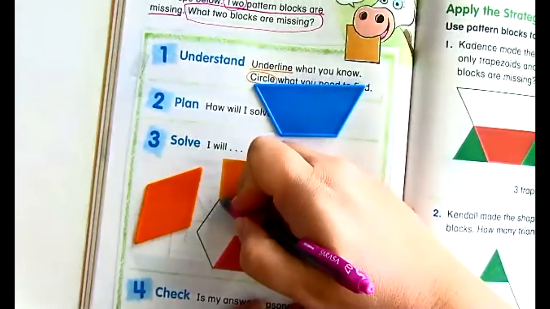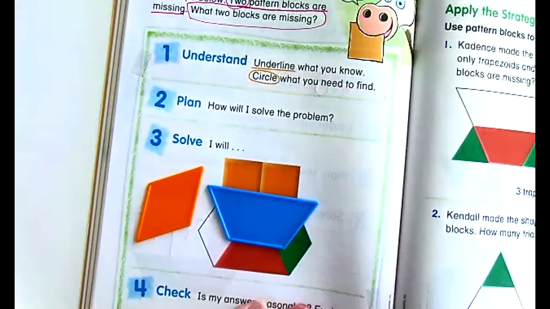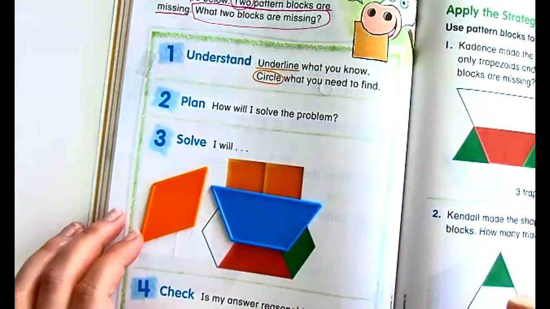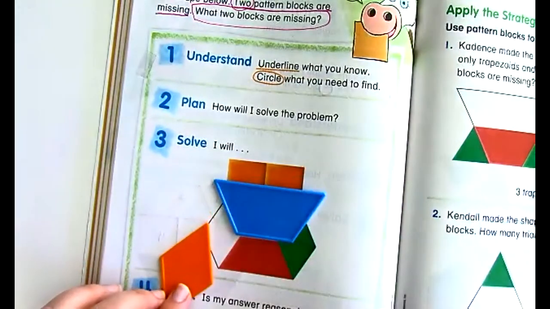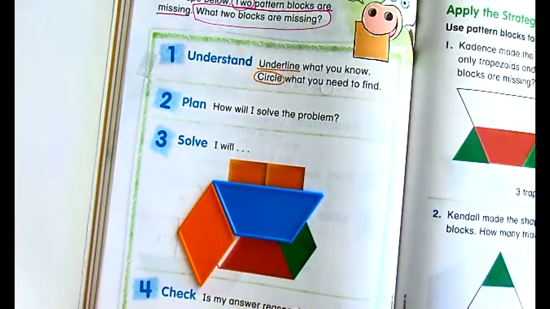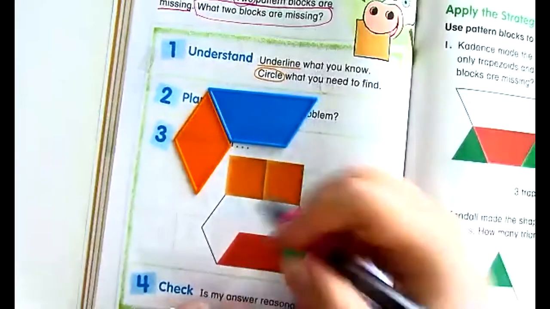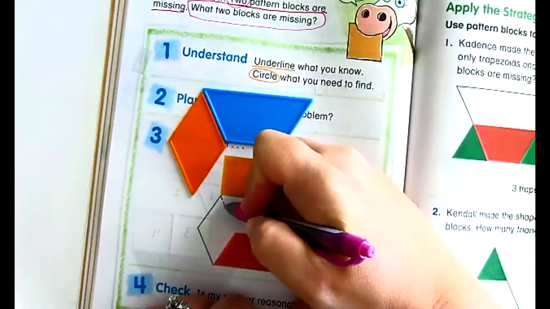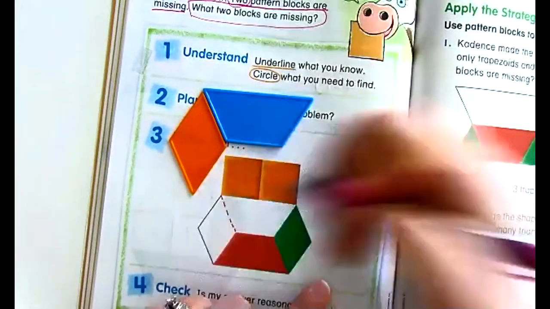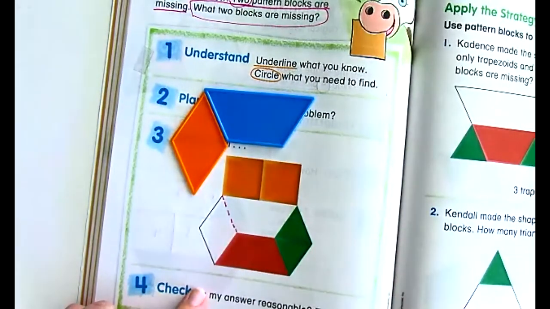What if I were to, my blocks are bigger than the picture, so it's going to be a little harder to model this. But what if I were to do this with my trapezoid like this and my rhombus like this? I wonder if that would fit. Well, it kind of looks like it does, doesn't it? So let's draw the shape of the rhombus and the trapezoid. So here I have my rhombus, here I have my trapezoid.